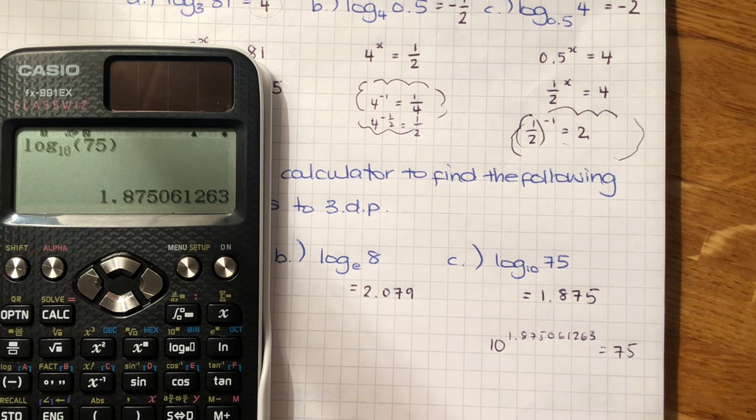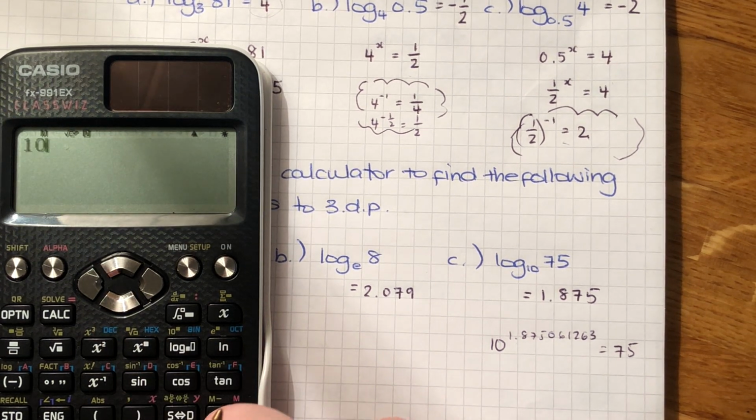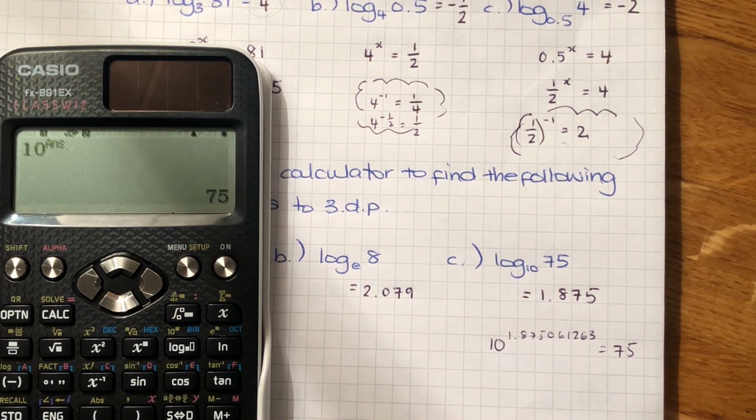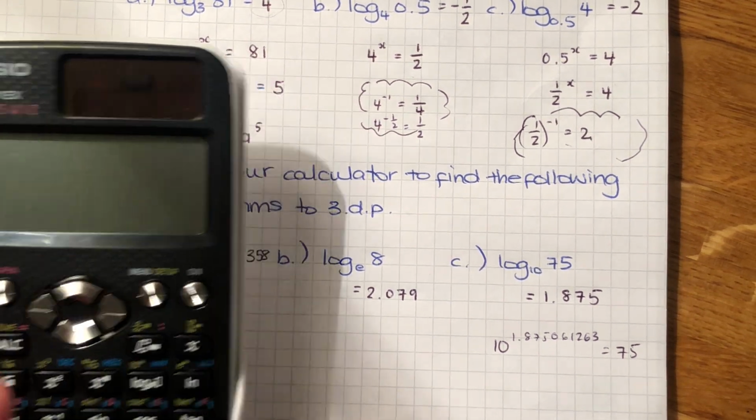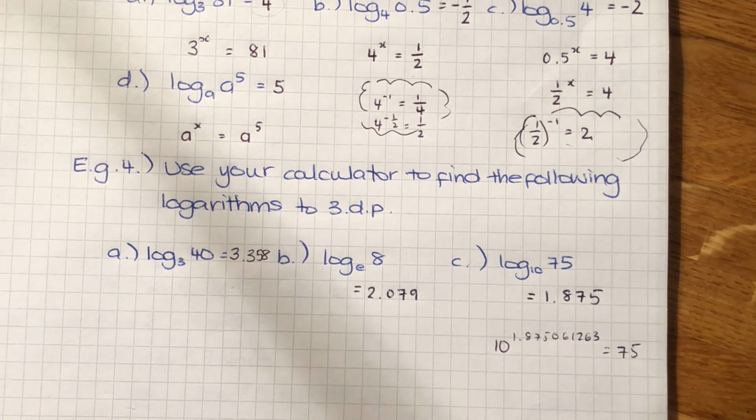Now I'm not sure if there is any other decimal places. Let's have a go. 10 to the power of answer. No, there you go. Exactly 75. Okay, so that's all we need to do. So make sure you practice as many of those as you can. Okay, but those are the basics of logarithms.